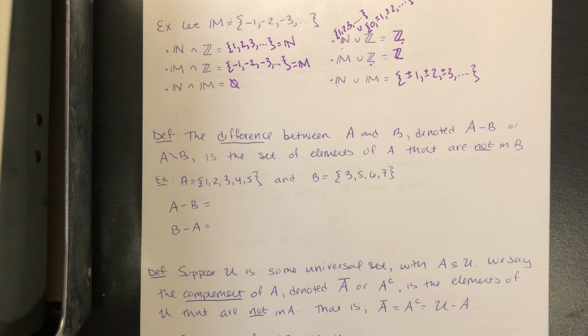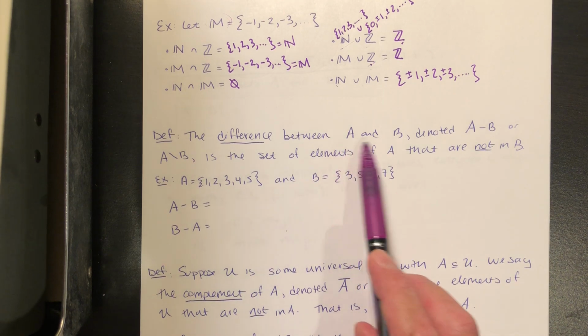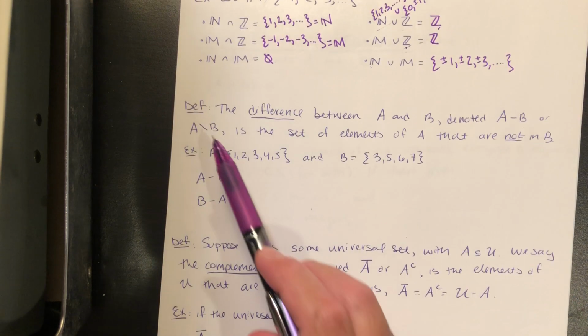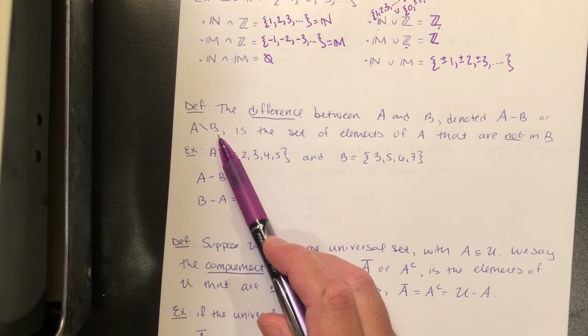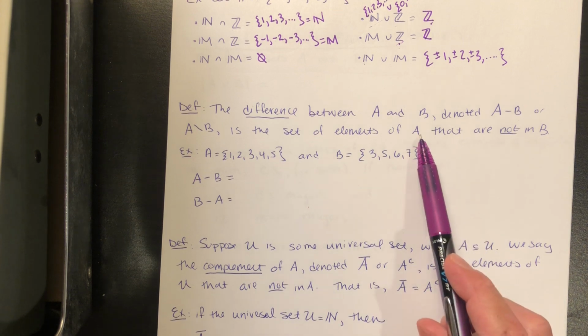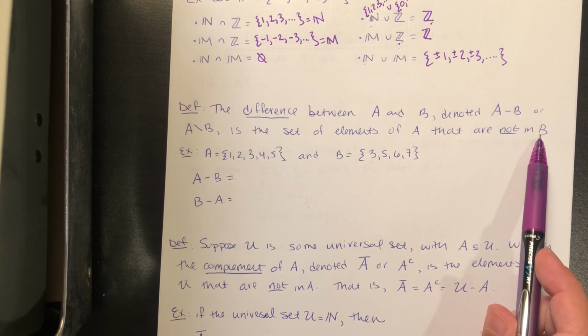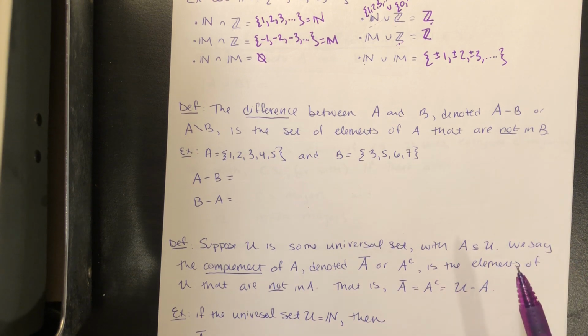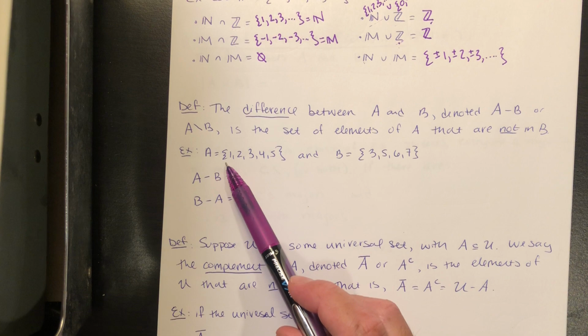Well, we can't really subtract elements from a set that aren't there, but what we can do is have this idea of the difference between two sets. So the difference between A and B, which we denote using a subtraction symbol, A minus B, or sometimes a slash, A slash B, and that's going to be the set of elements that are in A but not in B. In other words, start with the set A and then take out any of those elements that happen to be in B. So let's look at this particular example.